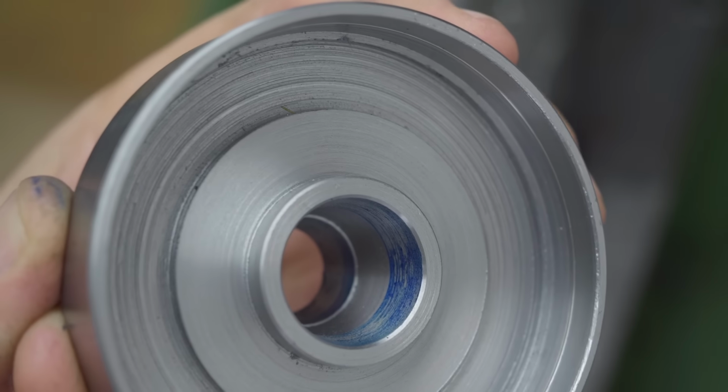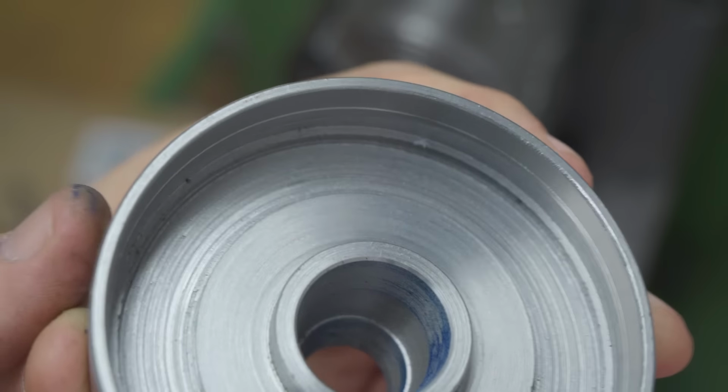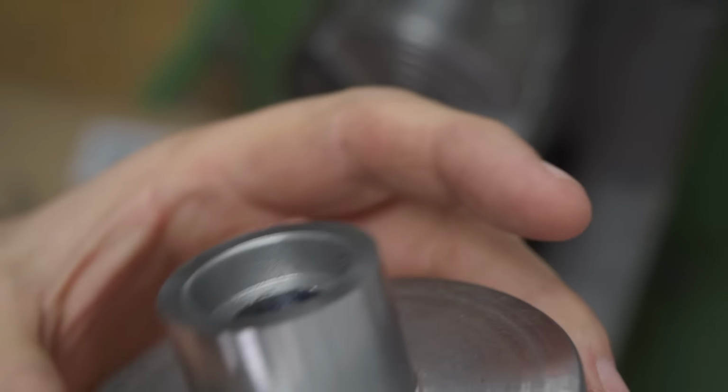Right, I just went and blued up the spindle. Pretty happy with how that's touching. Seems to be nice even contact, so it's good.